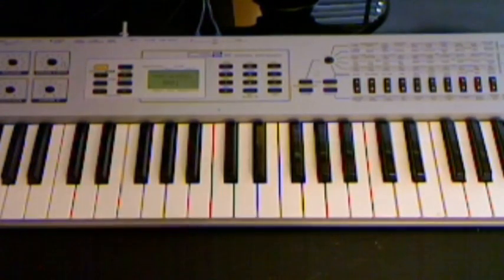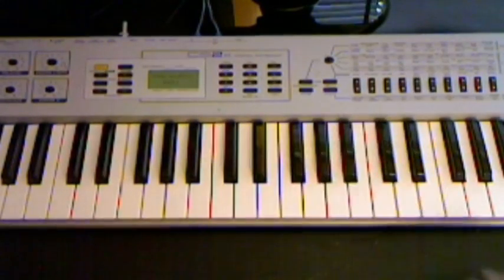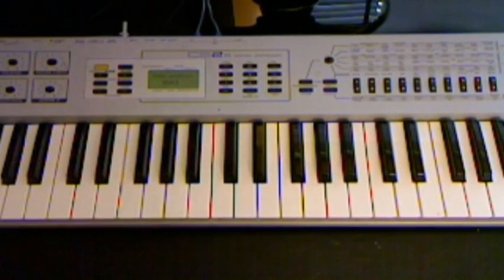This also means that no matter what note you start with, I could start with C sharp, I could start with F sharp, I could start with B flat. No matter what note I start with, as long as the intervals between the notes are the same, I will always get a major scale.